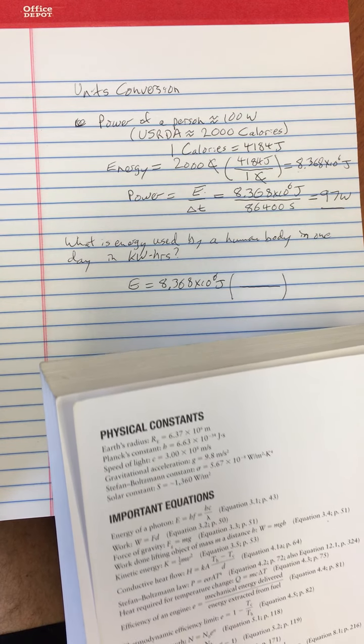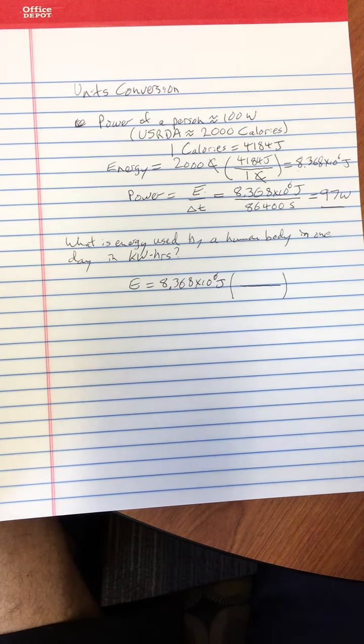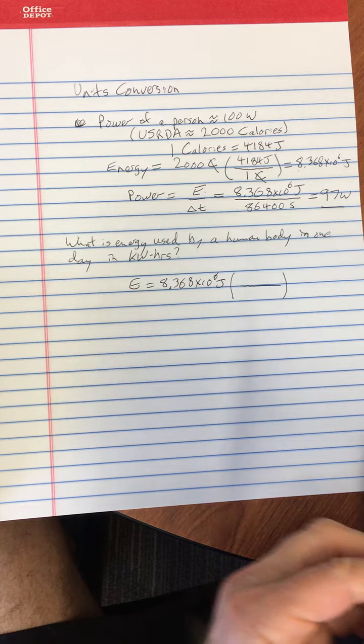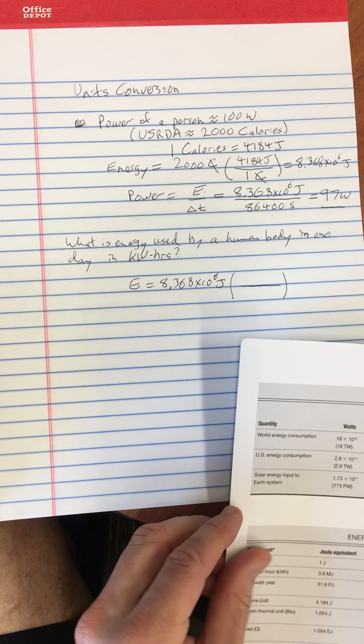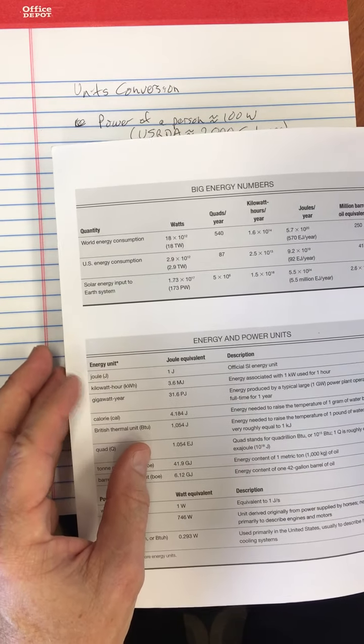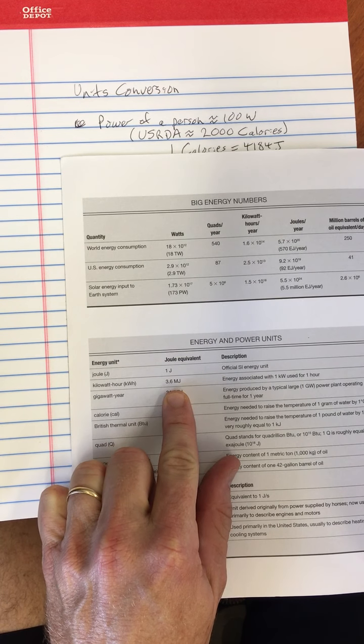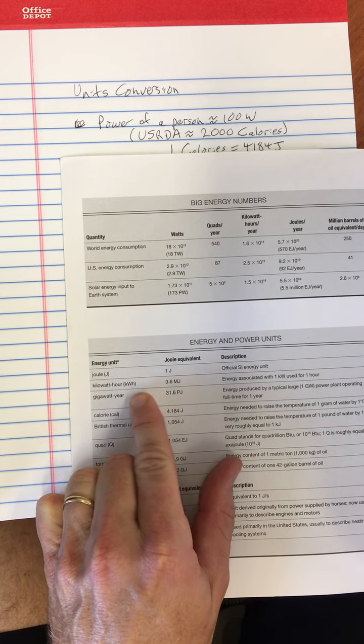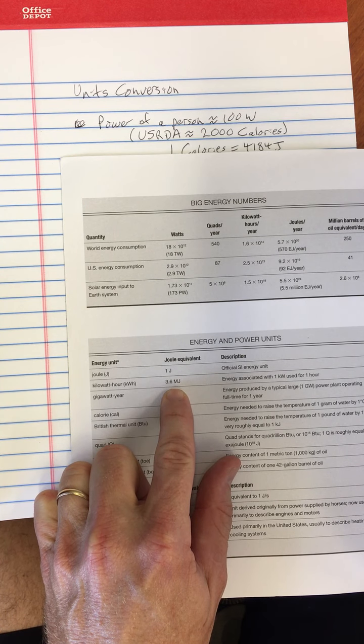And what do I find? Big energy numbers. 1 kilowatt hour is equal to 3.6 megajoules.